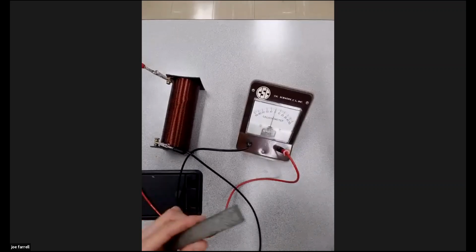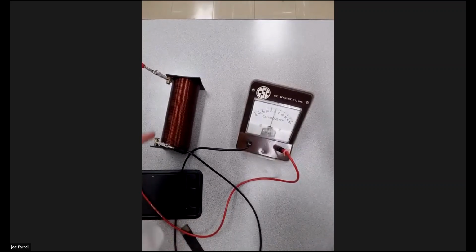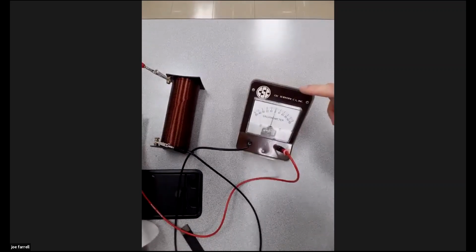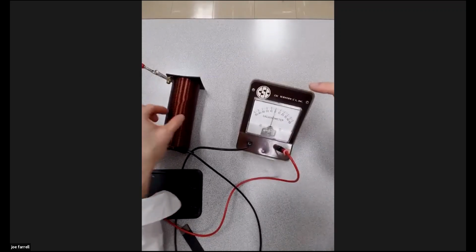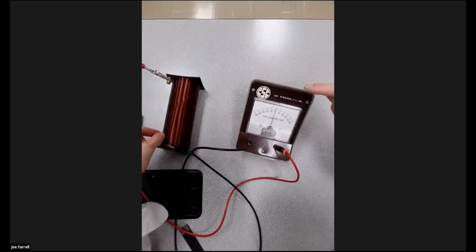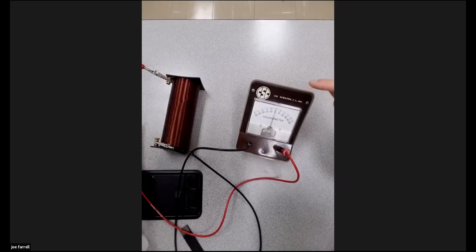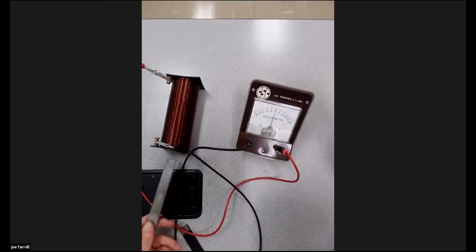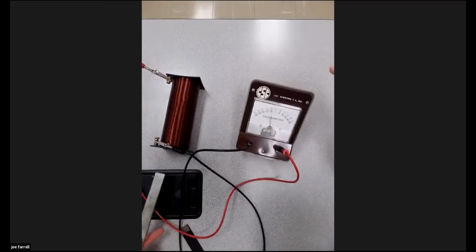This crazy thing where a changing magnetic flux creates, actually there's a little EMF, like a little battery is generated around the loop. So it's actually a different kind of electric field that we haven't seen before.